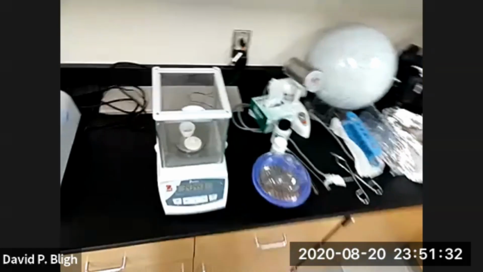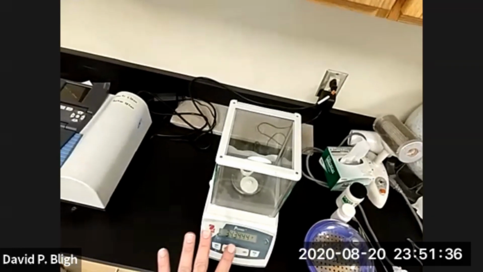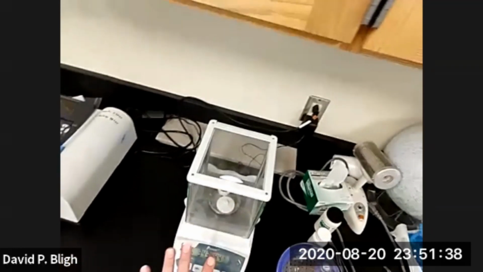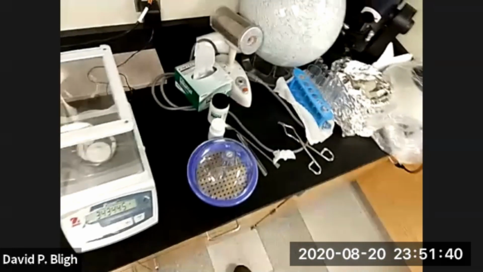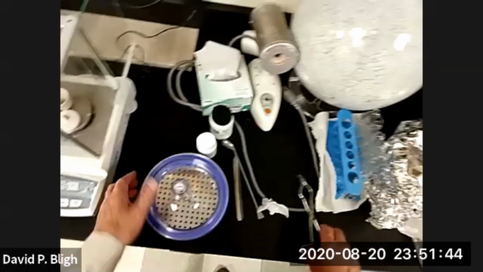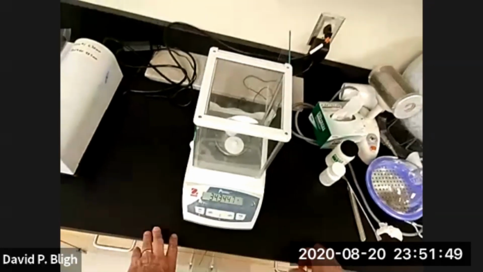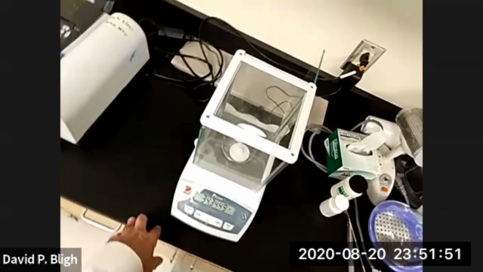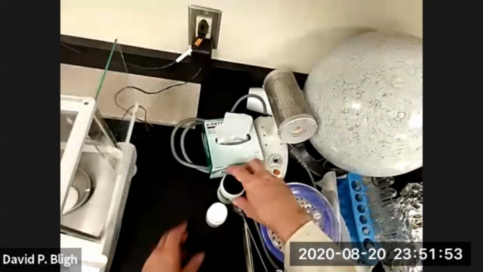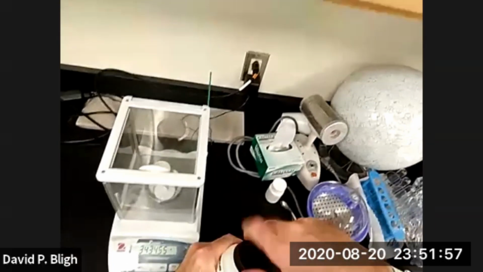And the accuracy, remember, here is 4 decimal places, which is 0.0001 grams. So let me get this out of the way. And let's see, what's 2.5 grams plus that is 36.8. So our target is 36.8 for this substance.